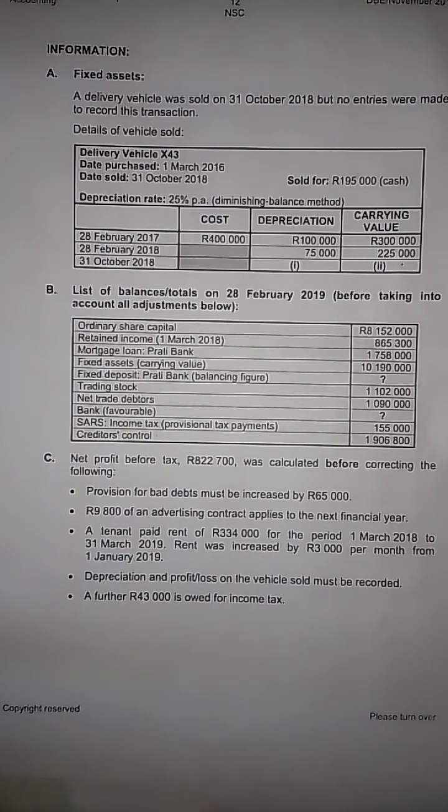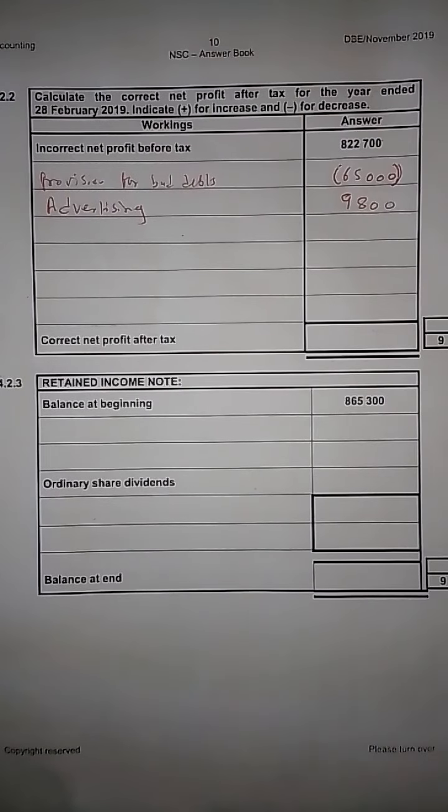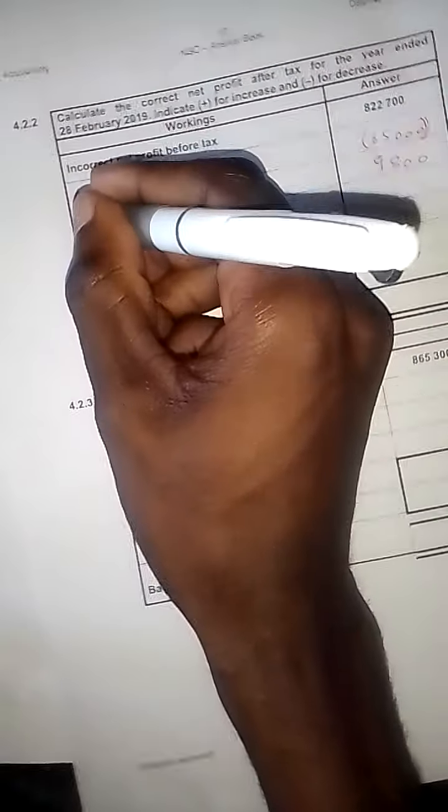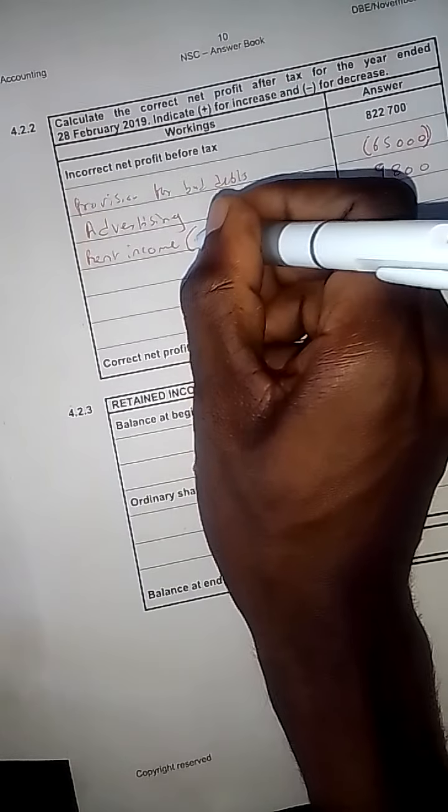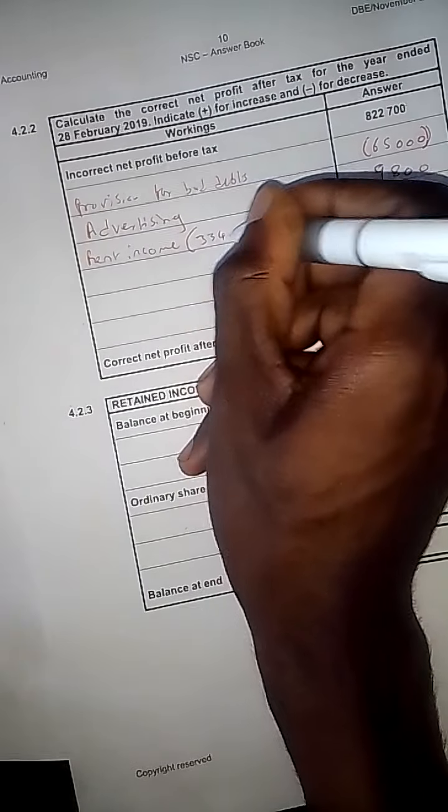For this one, there is one month that they paid in advance. Why? Because the period is 1 March to 31 March 2019, and our reporting period ends 28 February, which means we have to determine the amount to subtract. Remember, this one is rent income. Where do we start? We have to determine the amount before the rent increase. How are we going to find that? Let's go to our question. We say rent income, we open a bracket, then the amount we have is 334,000.